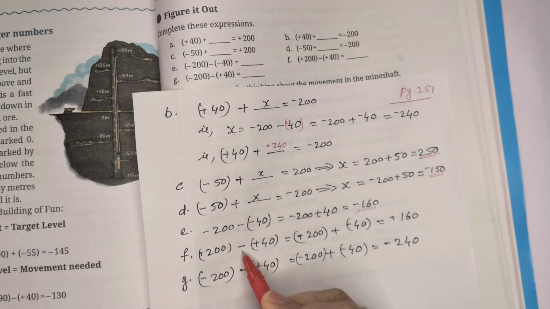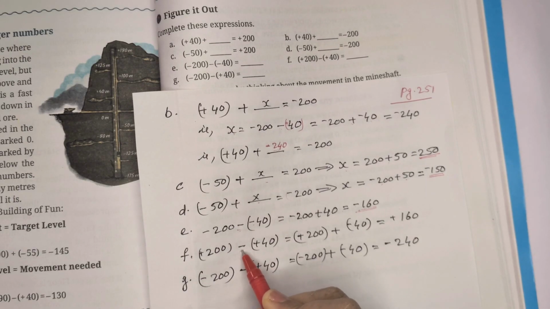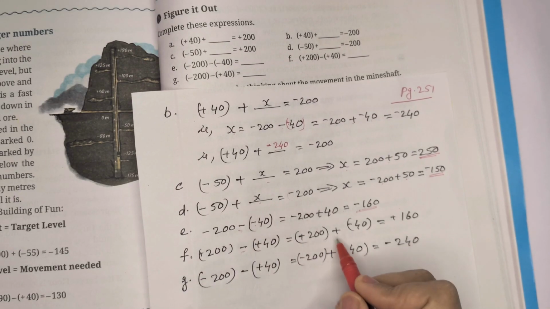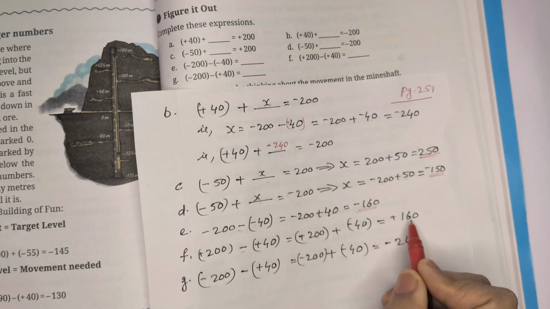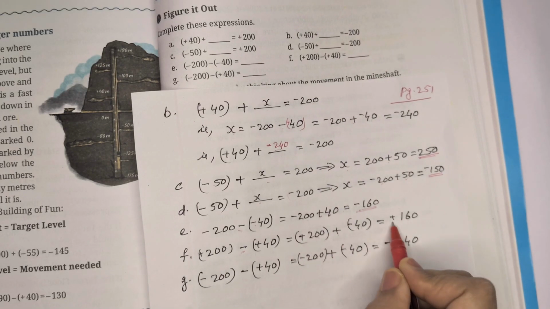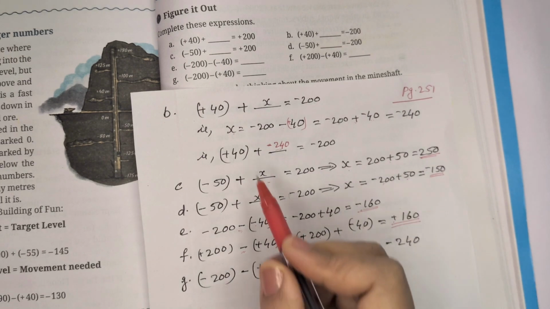200 minus, this minus sign, subtraction sign, interchange that. Put here addition and here the negative sign. Then one is positive, one is negative. Difference between the numbers, 160, bigger number sign, that is positive. So the answer is plus 160.